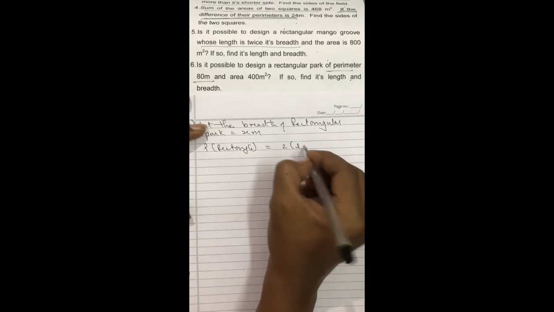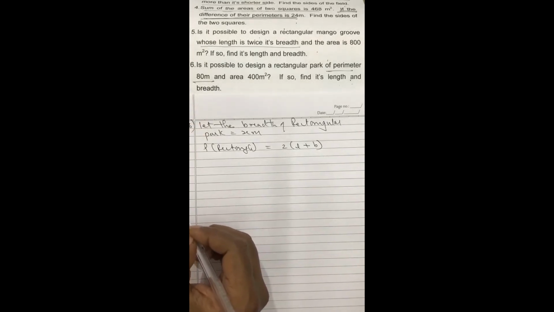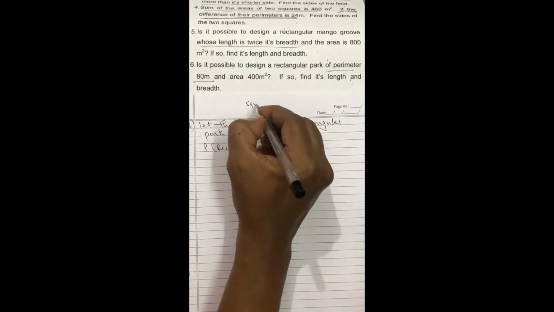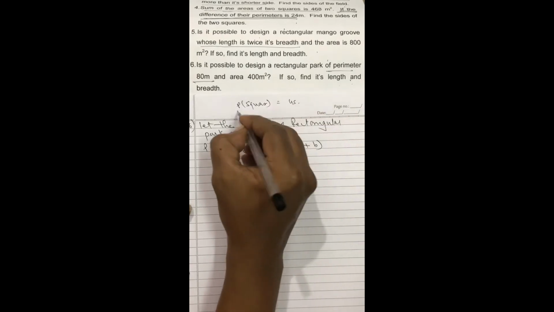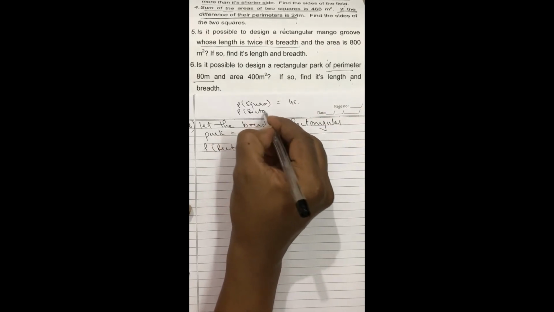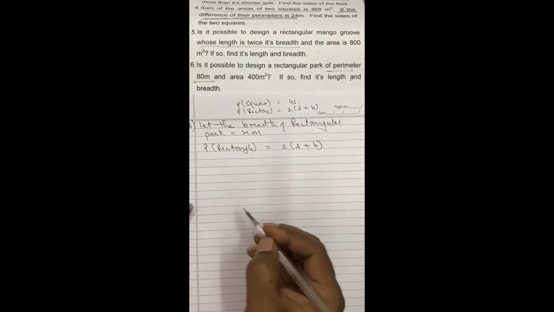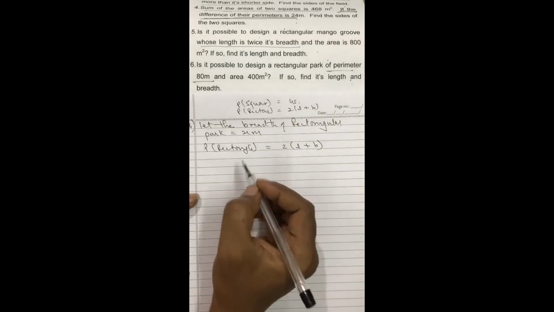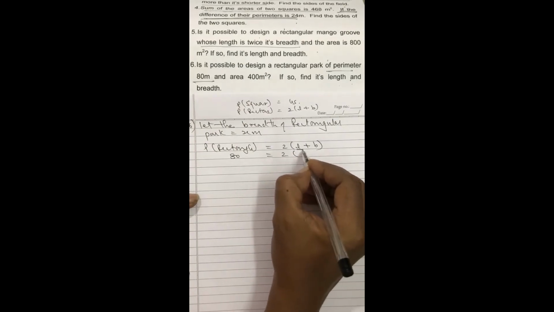Now you know perimeter of rectangle is 2 into, now this is the one that you have to remember nicely, 2 into length plus breadth. Perimeter of square is 4 into side, 4s. So here perimeter of rectangle is this, and this is given to you as 80. 2 into length, we don't know, we have to find it.